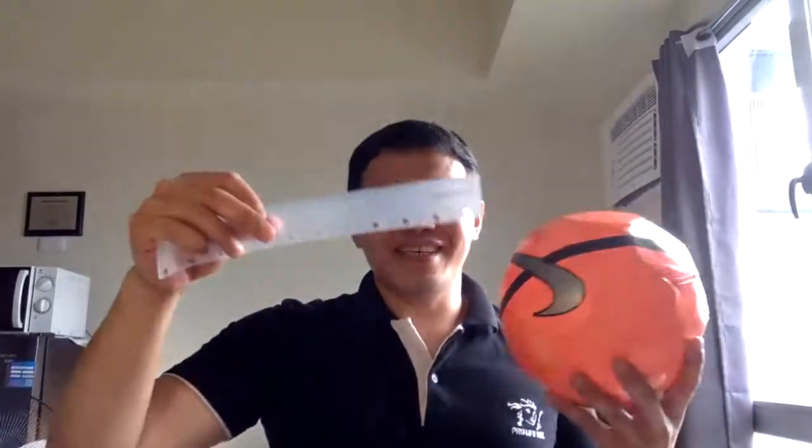Okay, so let's measure something else. I have a ball here. Let's measure the diameter of this ball. When we measure something, we have to compare it with a standard. I have a standard here, and our standard is a ruler. So if you want to measure something, we compare it to a standard.